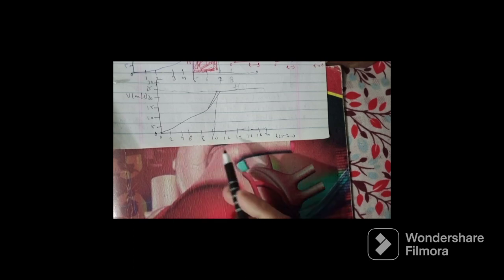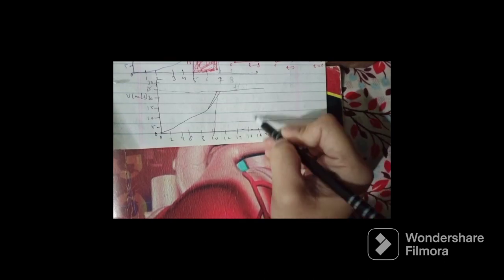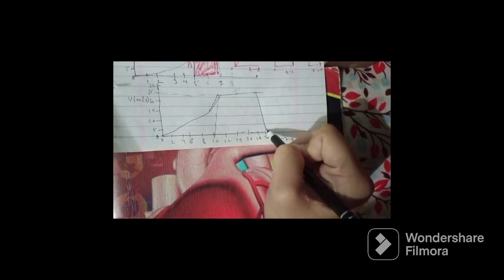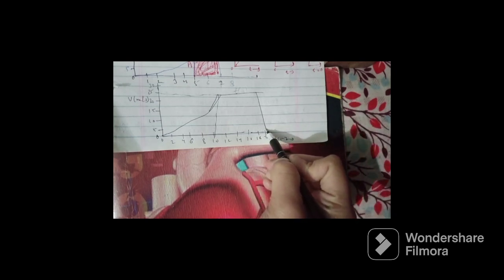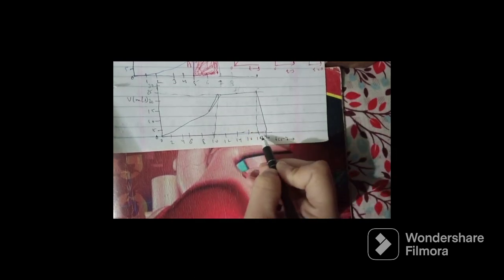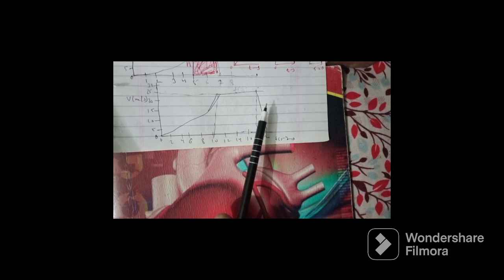Then we'll have the straight line that would extend towards, then it will drop for 20 here. So further, as you can see here, from 0 it will start, and from then it will be uniform, then it will be inverse, and then retarded.